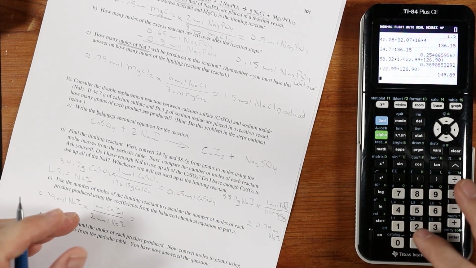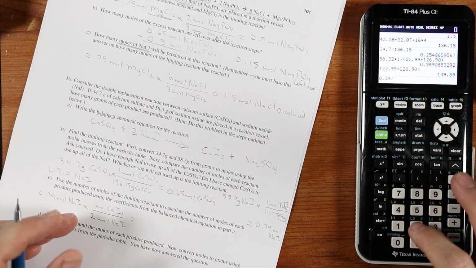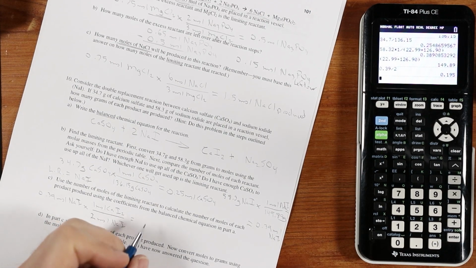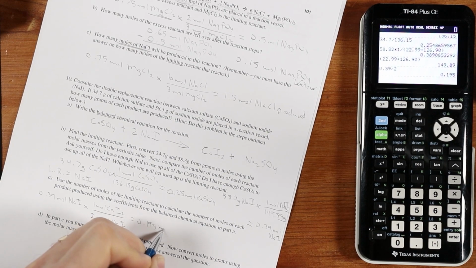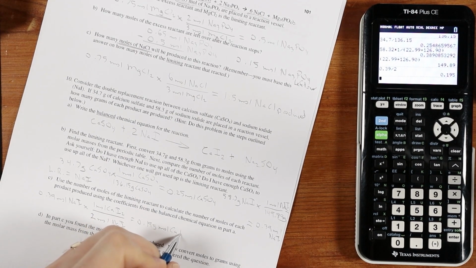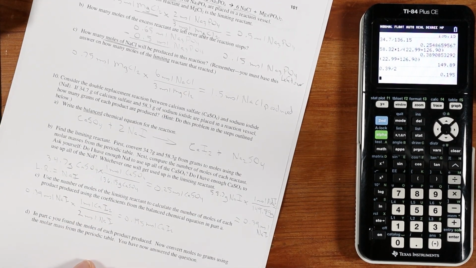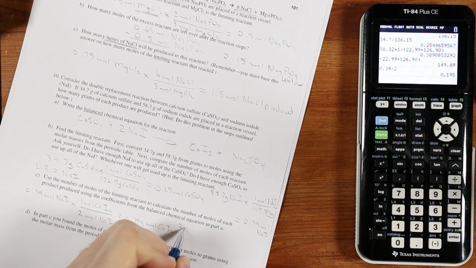Right? So 0.39 divided by 2 is 0.195 moles of CaI2.